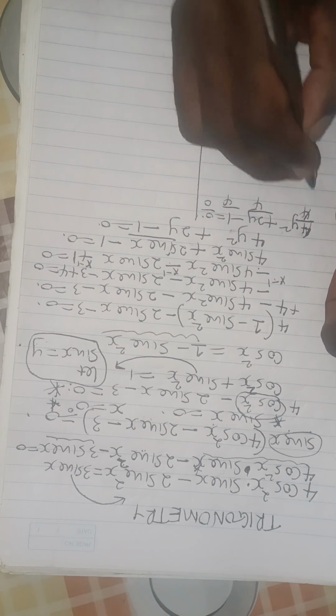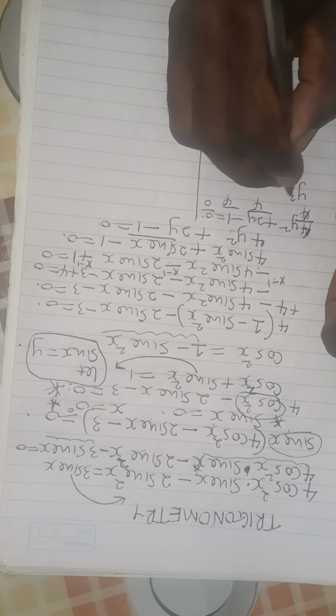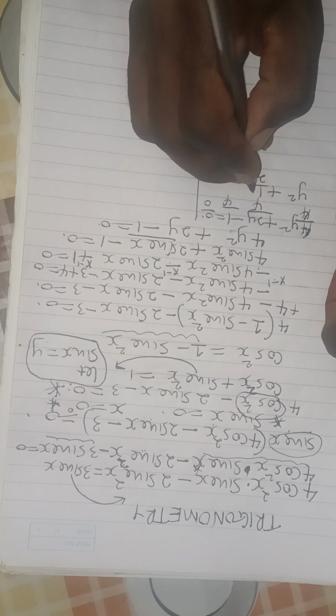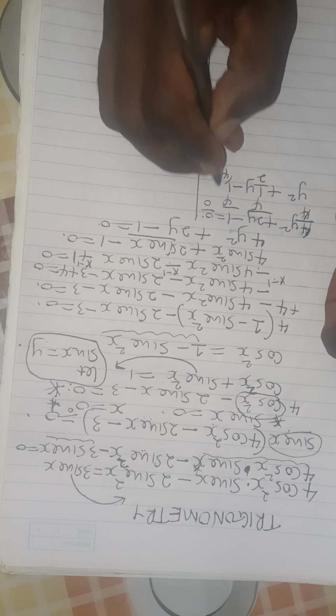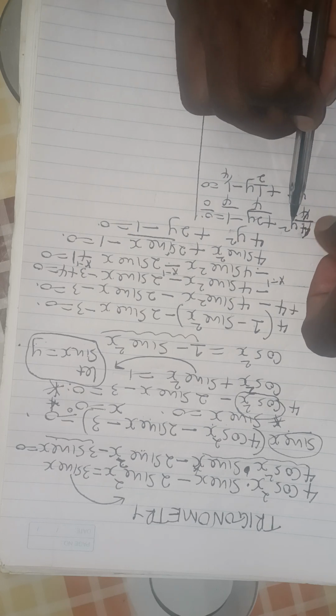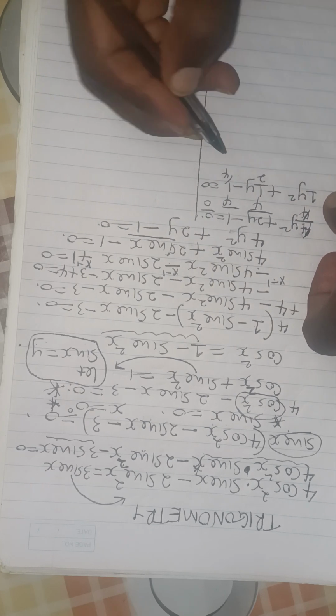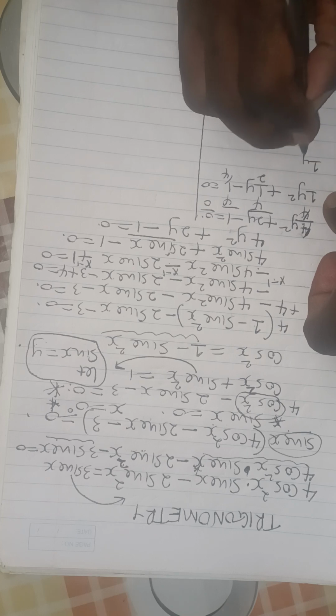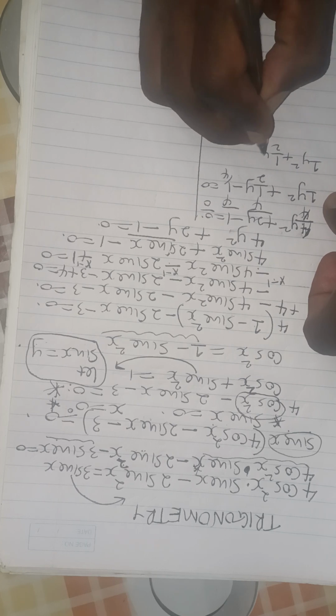So we shall have y squared plus a half y minus a quarter is equal to 0. Let's take the constant to the other side of the equal sign, because we have made the coefficient of y squared to be 1. So we'll have 1y squared plus a half y is equal to a quarter.